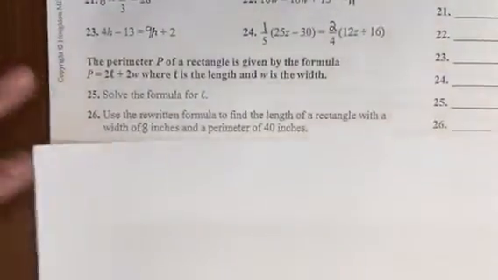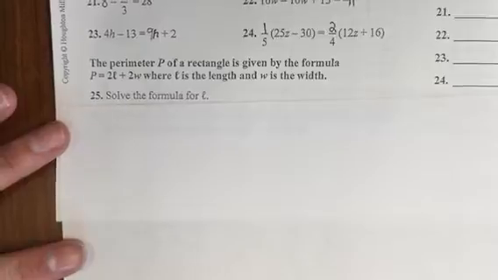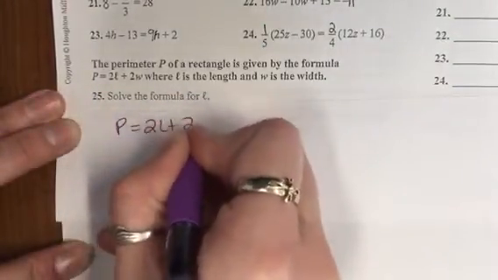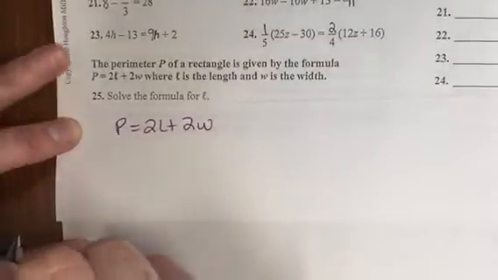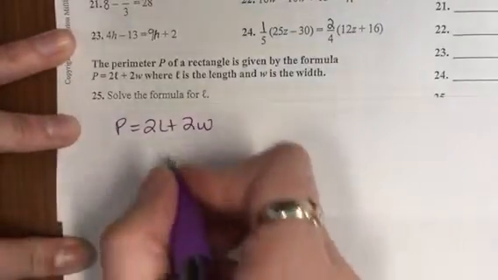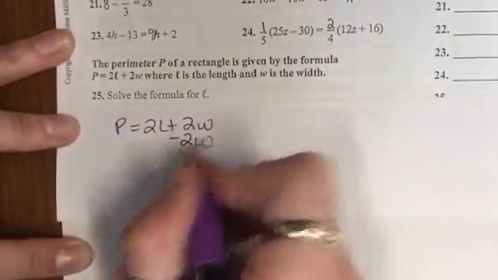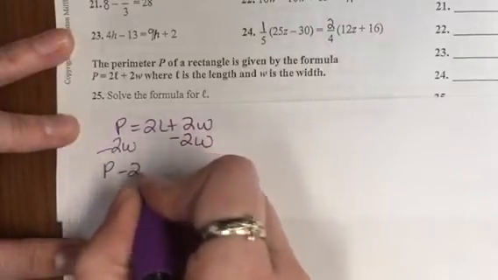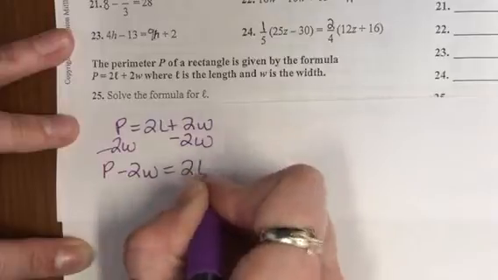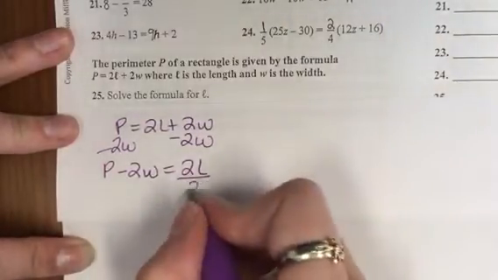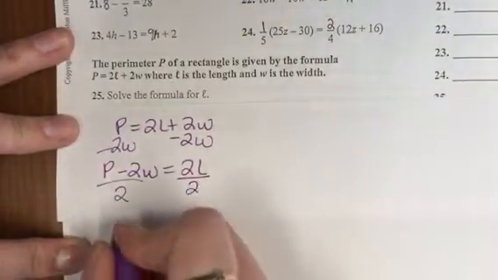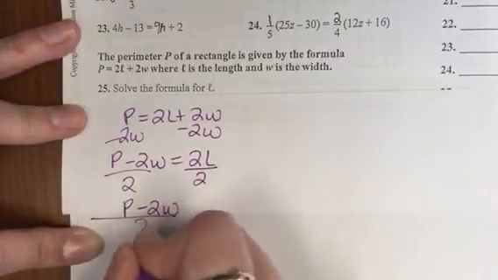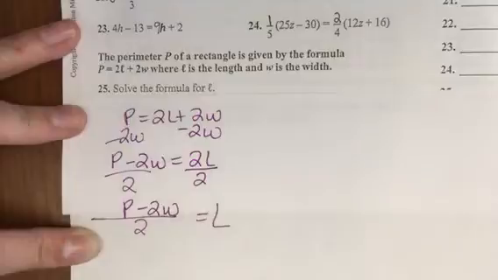Okay. The perimeter of a rectangle is given by the formula P equals 2L plus 2W, where L is the length and W is the width. Solve the formula for L. We have to move the 2W across the equals away from the 2L. P minus 2W equals 2L. And then we need to get rid of the 2 by dividing. So we can leave it as P minus 2W divided by 2 equals L.